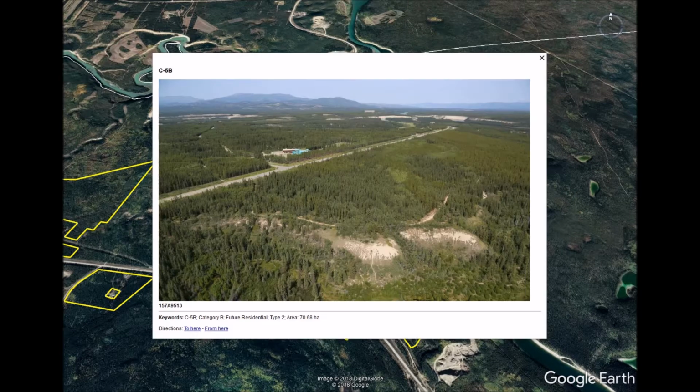So let's take a look at the image. So C5 is a type 2 parcel, category B, designated for residential use and has a size of approximately 70 hectares. It's highly developable, very good location, and relatively flat. So lots of potential there for Kwalendon.